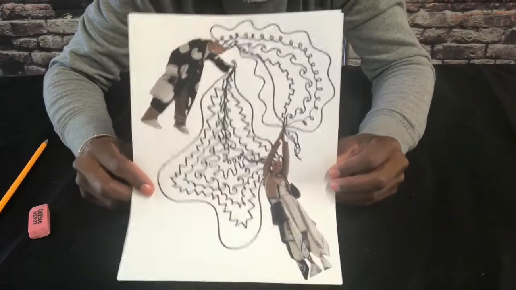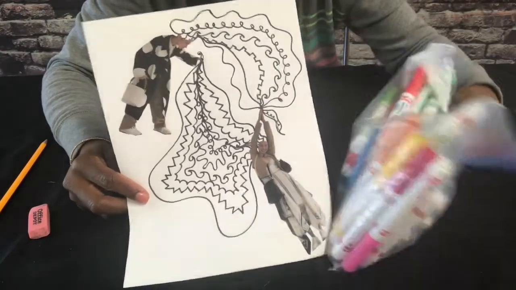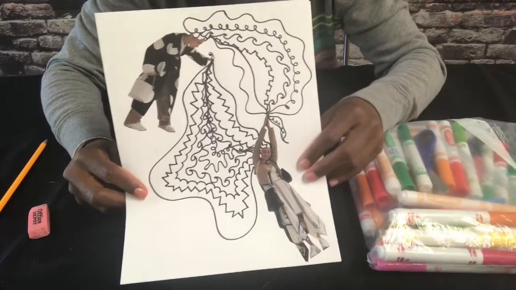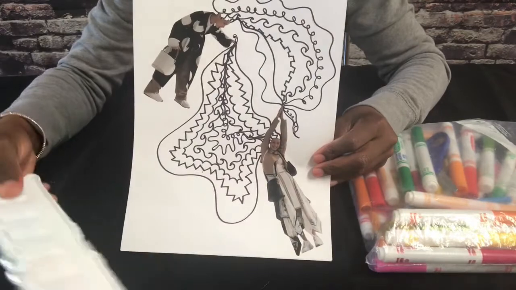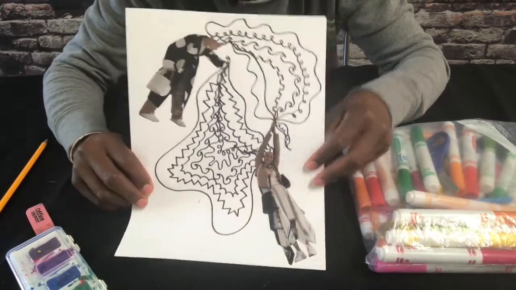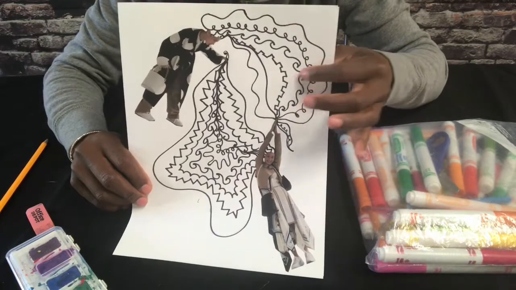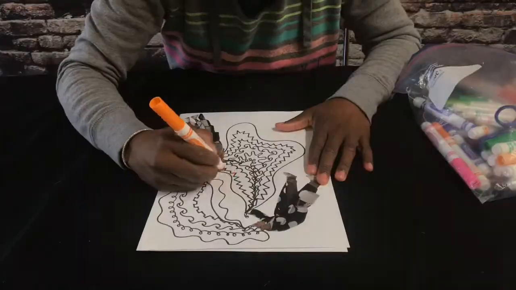All right, guys, now it is time to add your color. You can use color pencils, crayons, markers, watercolors if you would like. It's totally up to you, but give some color to your picture. If you want to add polka dots and lines throughout different lines, go ahead and do so. Just be creative and have fun with it.